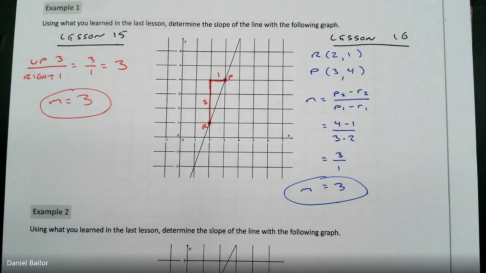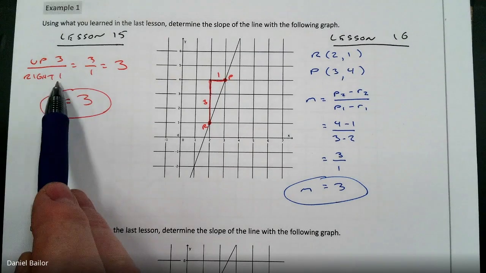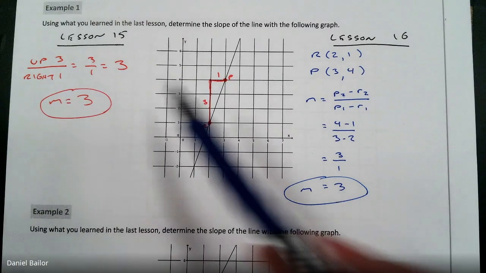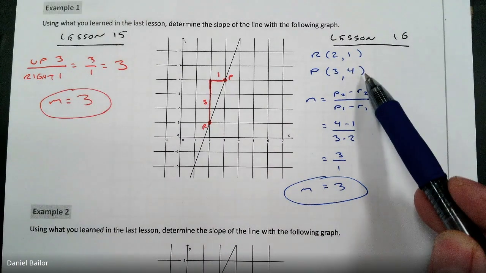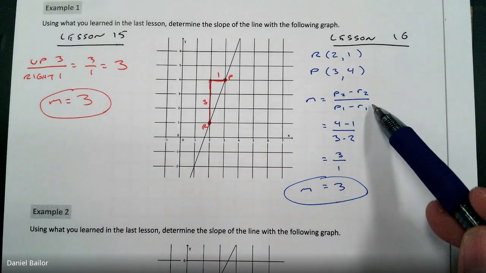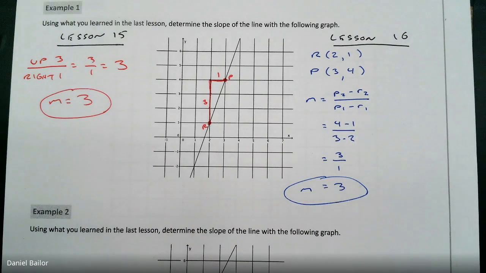So you see, I did this 2 different ways. Lesson 15, we did up divided by right, and we got 3. Lesson 16, we used the coordinates, put them into the formula. We also got 3. Now, just looking at this, some of you are going to say, I like lesson 15 a lot better, which you might, because it looks simpler. But lesson 15 is better for simpler lines. Sometimes your lines will be super simple and lesson 15 will work. Sometimes they will not be, and you will need lesson 16.